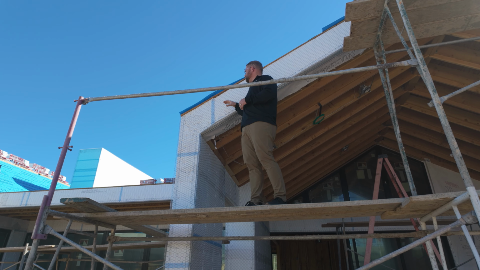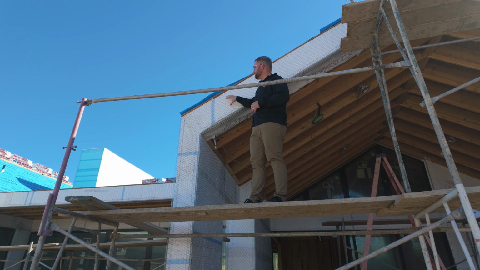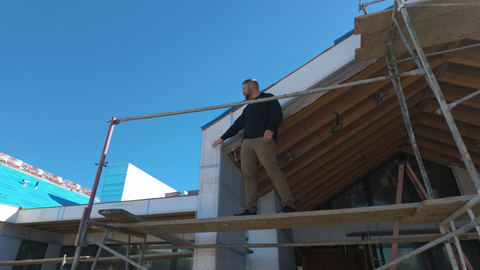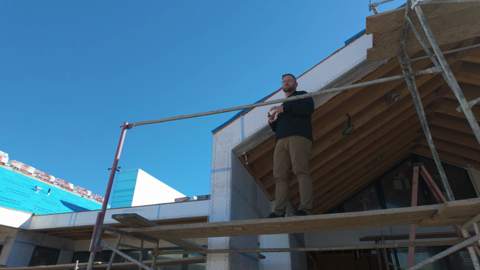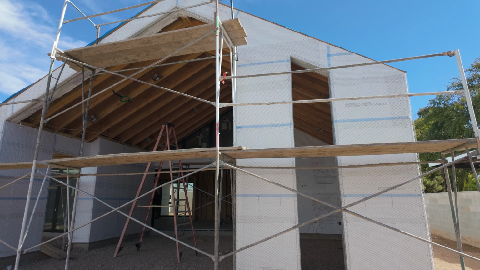Originally, the architect wanted to have a 10-inch gable reveal that came into a 10-inch wing wall detail. And the only way to truly achieve this was going to be a structural steel component.